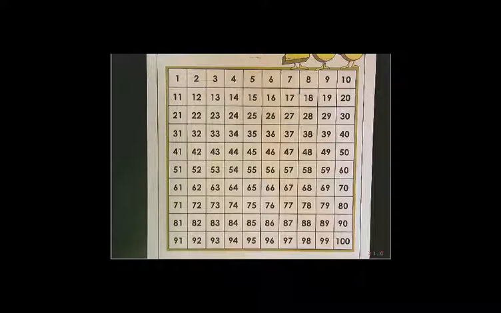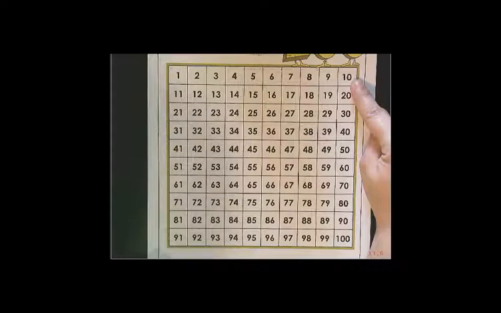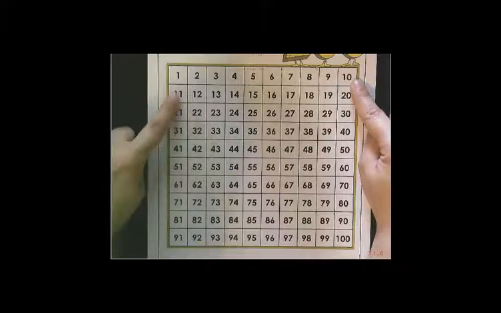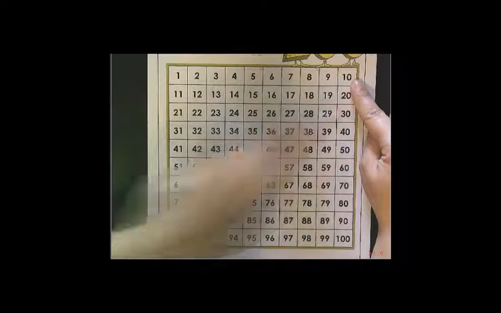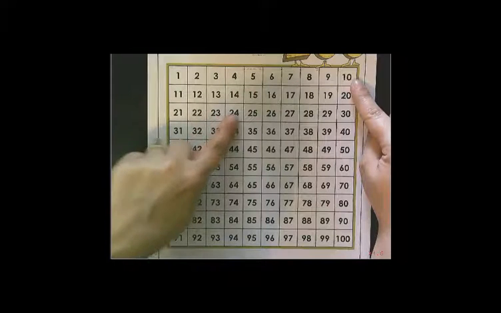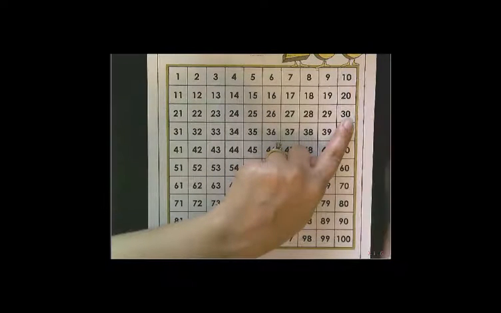Ella picks 10 strawberries. Then she picks 20 more strawberries. How many strawberries does Ella pick? Well, she picks 10 strawberries to begin with, and then she picks 20 more. Now, I can count on 20 spaces from 10. 1, 2, 3, 4, 5, 6, 7, 8, 9, 10, 11, 12, 13, 14, 15, 16, 17, 18, 19, 20, and come up with Ella picked 30 strawberries.